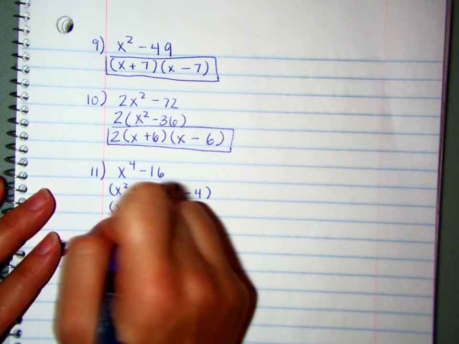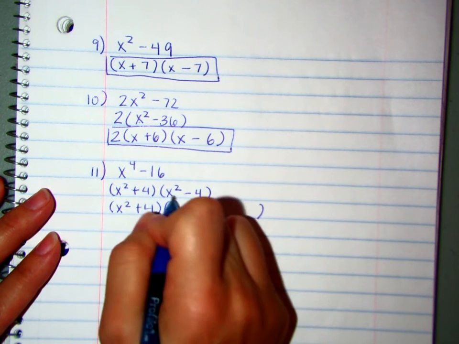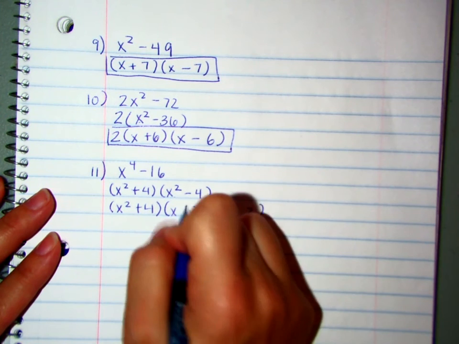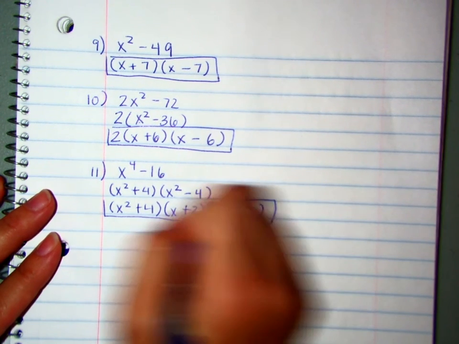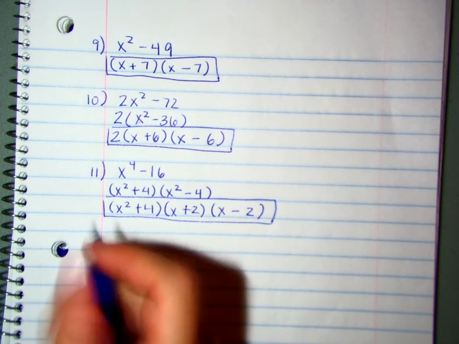So you keep your first one, x squared plus 4, and then we do our second one where we factor this. Square root of x squared is x, square root of 4 is 2, one is positive, one is negative, and now there is nothing left that we can do to factor. And then our final one, number 12.